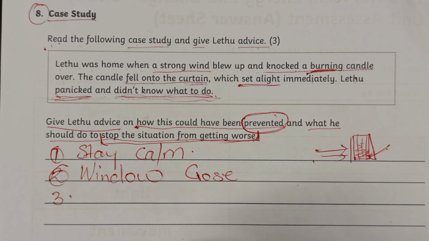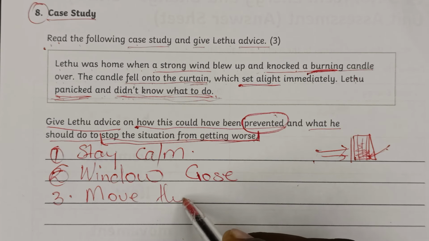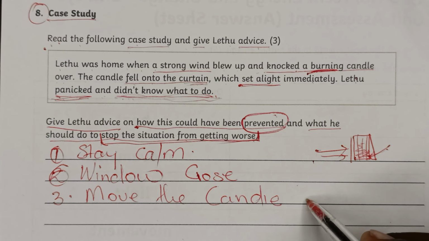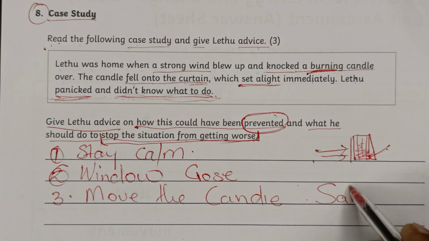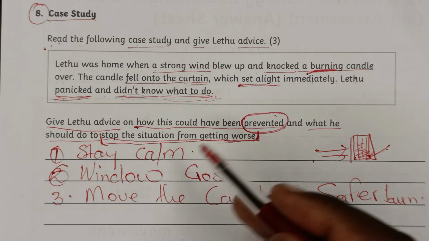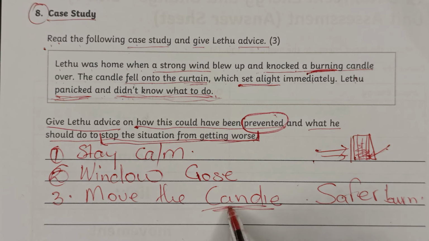And the third one, at least move the candle to a place where it is safer. Somewhere where there is nothing that the candle can easily burn. So it means here, even if there was a wind, it will not be able to knock the candle over and burn the curtain.